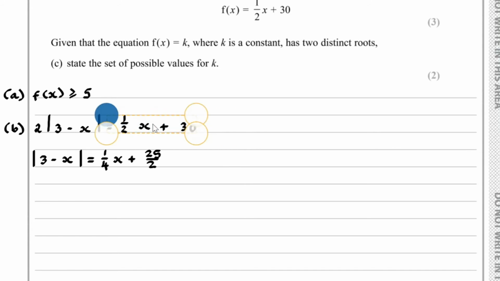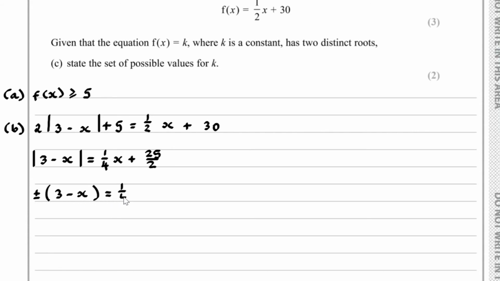That's because I need to add on 5 here. So, we now replace the modular symbols with plus minus. So I've got plus minus 3 minus x equaling 1/4 x plus 25 over 2.